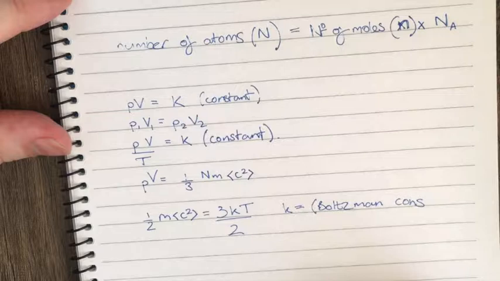PV equals 1/3 N m c squared. So PV again is pressure and volume, equals 1/3 big N, which is the number of atoms, times m, which is the mass of each particle, times c squared, the mean square speed of the particles.